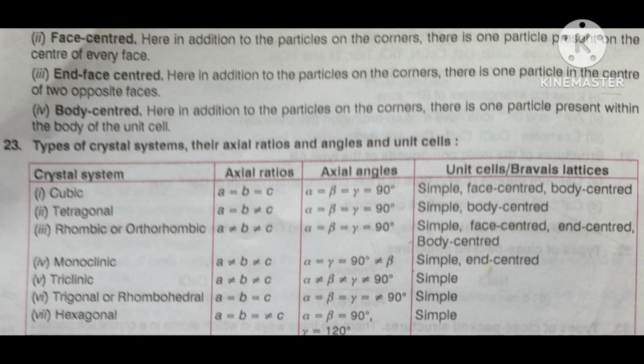In the center of 2 opposite faces, as for example, if you are considering the north and south faces, then between these 2, at the center, one particle will be there. This is extra.